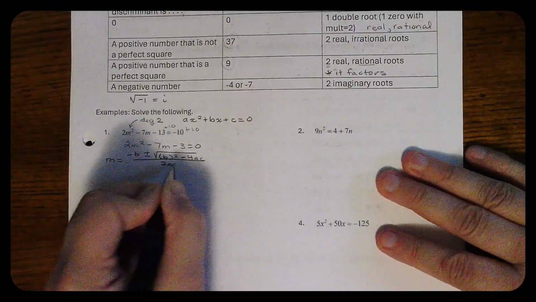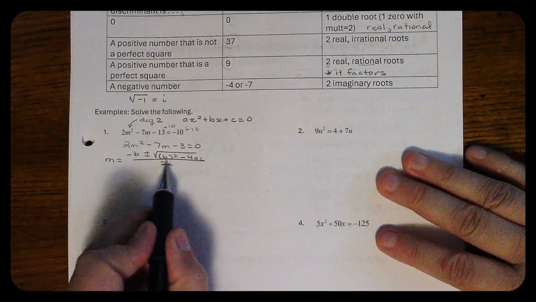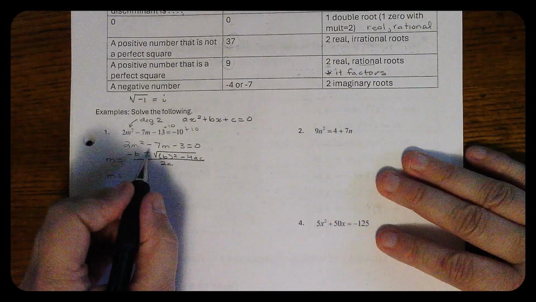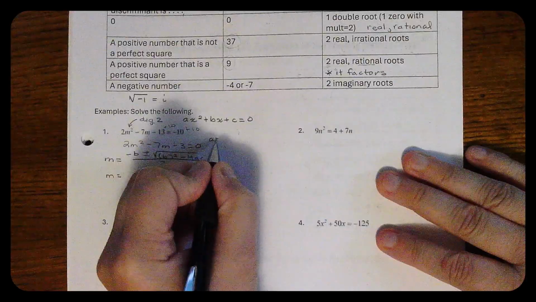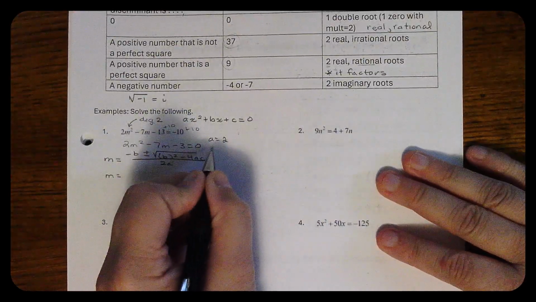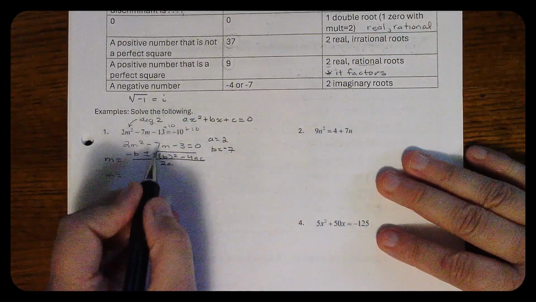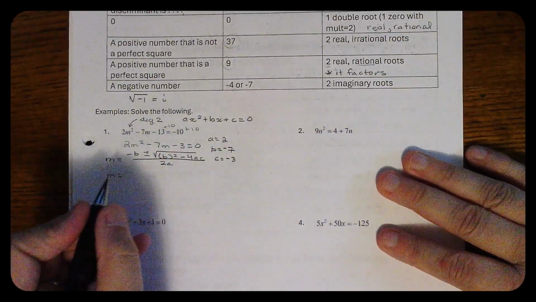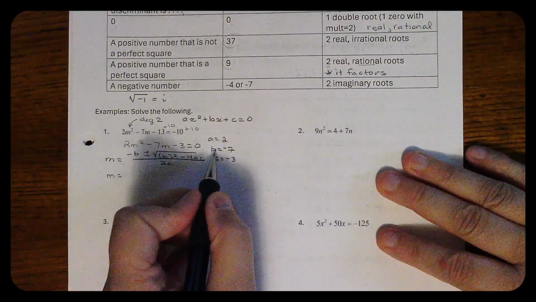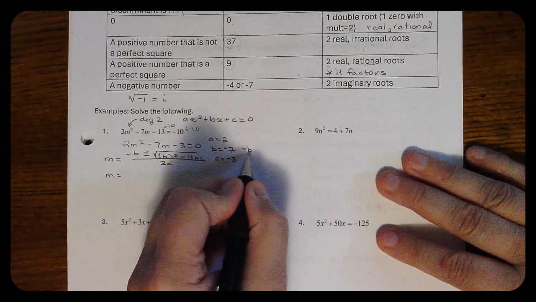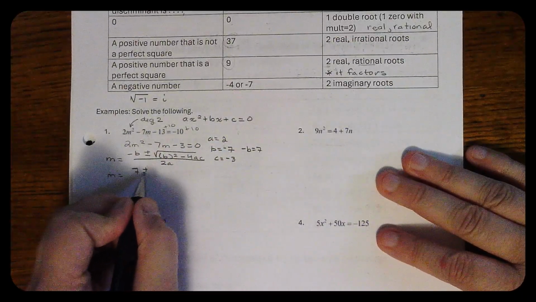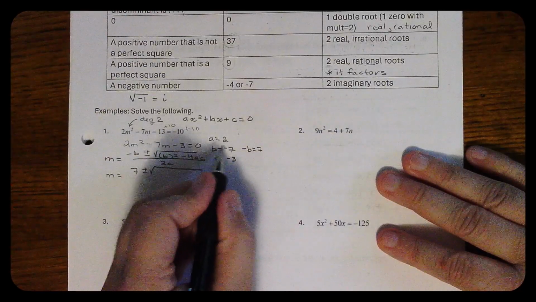Now I've started writing it this way for students because if b is negative, it can get people in trouble. So I'll show you what I mean. So m equals negative b. Well, a is 2, b is negative 7, and c is negative 3. So I have to put those numbers in. So if b is negative 7, then the opposite of b is positive 7. That just means opposite of b. So 7 plus or minus the square root of b.